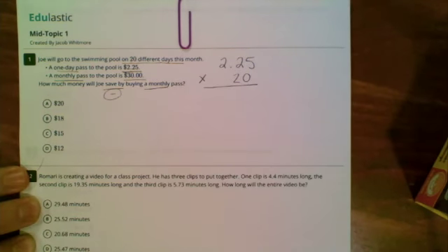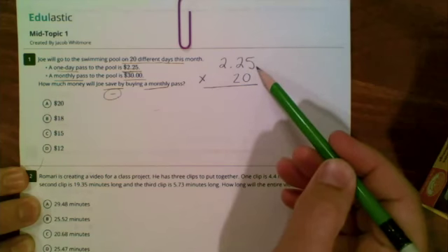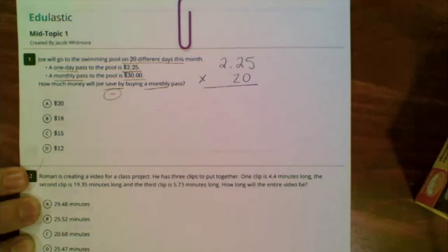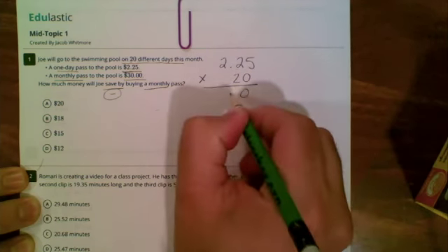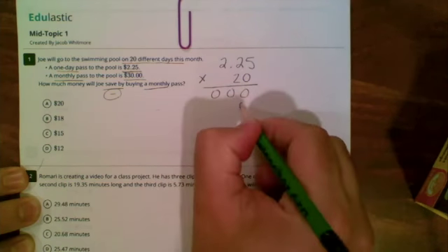A reminder that when you multiply, you don't need to line up your decimal points and your place values, but your last place value or your last digit here does need to be lined up. We multiply with decimals the same way we multiply with whole numbers.